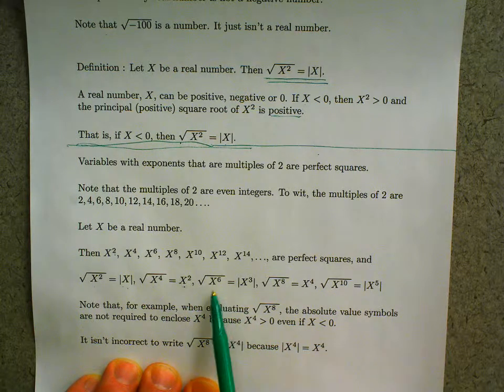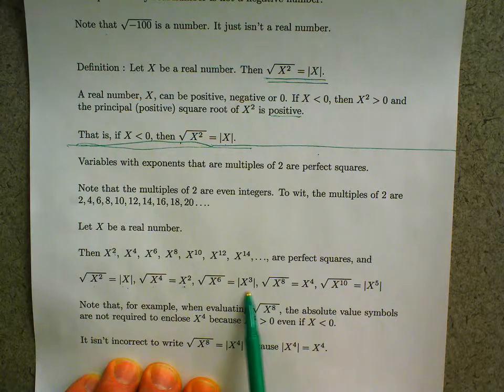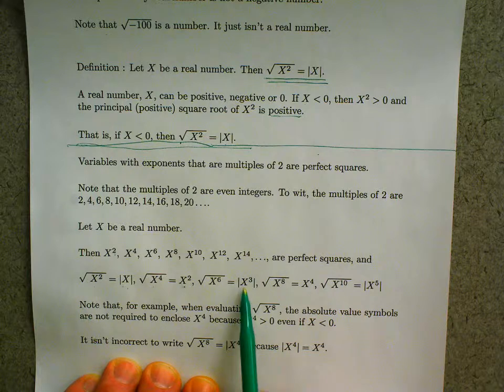Okay, then the square root of x to the sixth is the absolute value of x to the third. This time the absolute value symbols are required because if x is negative, then x to the third is negative. So you have to take the absolute value of the negative.